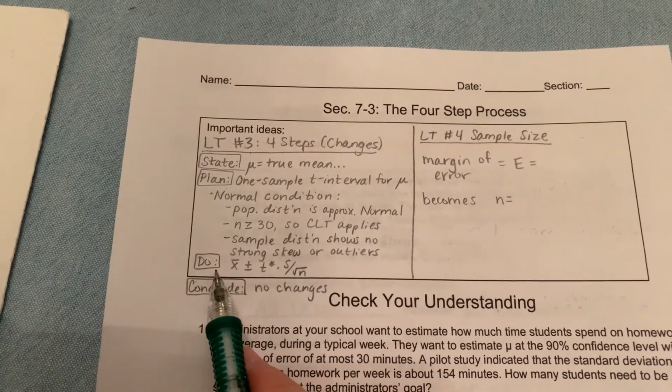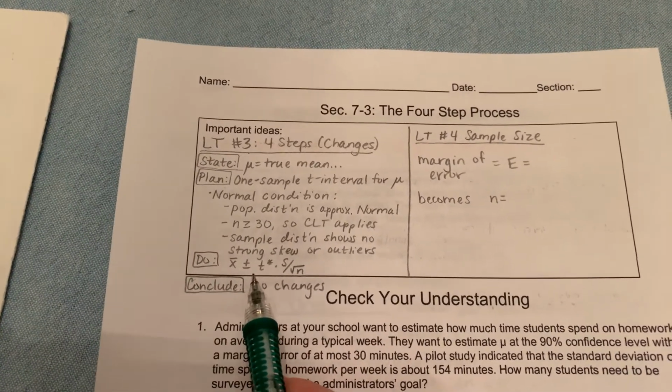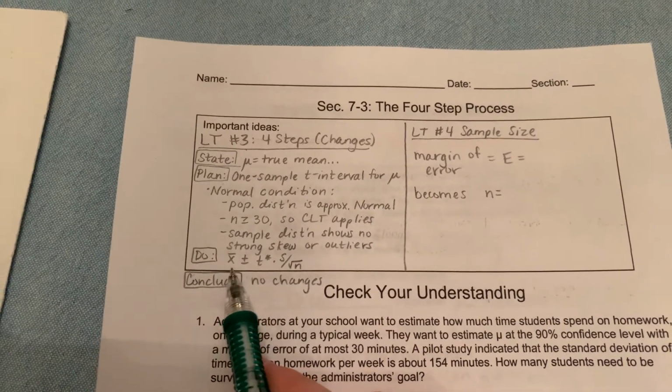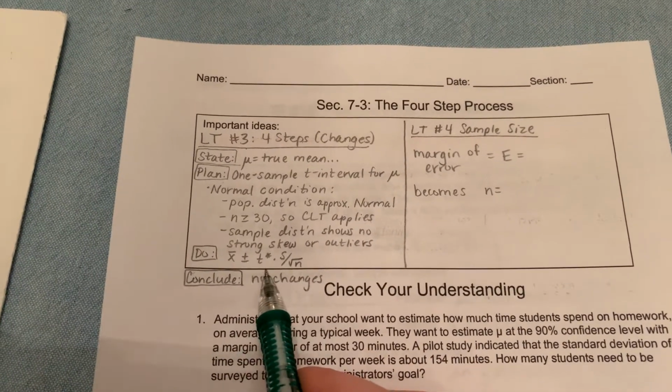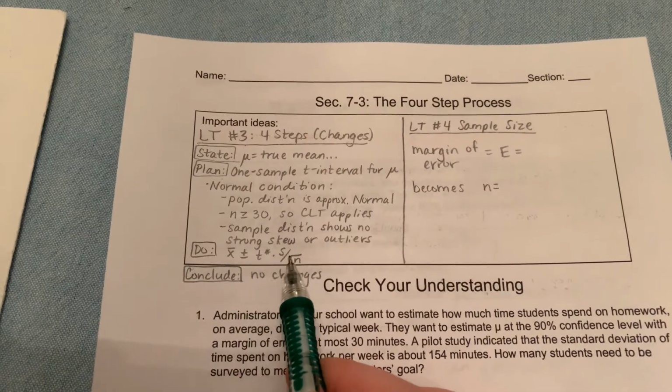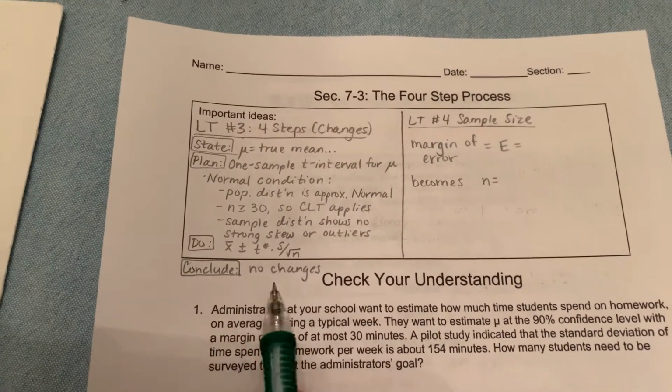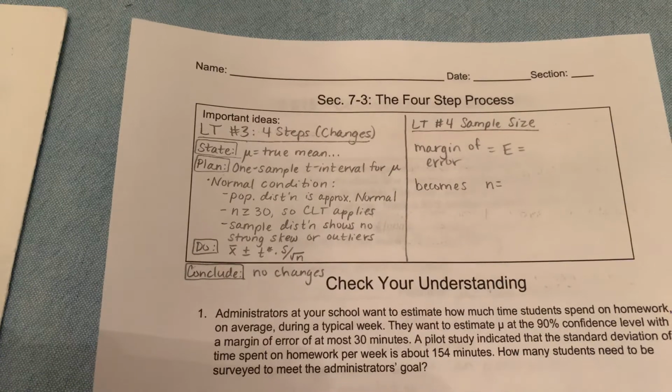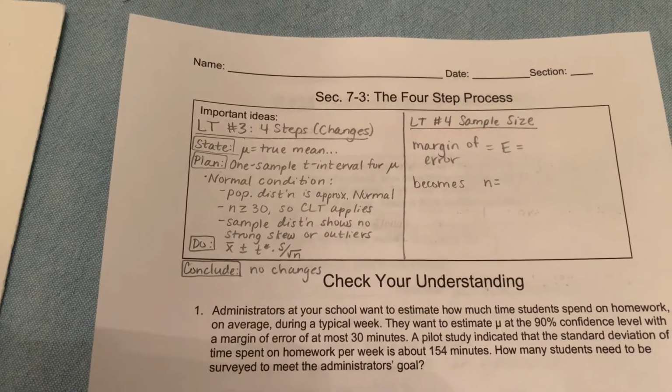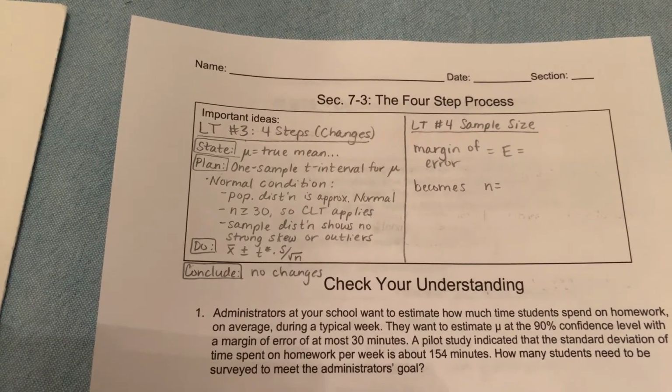And then the do section changes only in the specific formula. The specific formula now is x bar plus or minus t star, that critical value from the t distribution, times s divided by the square root of n. And then your conclude section should have no changes. You're still using that interpretation sentence for confidence intervals.